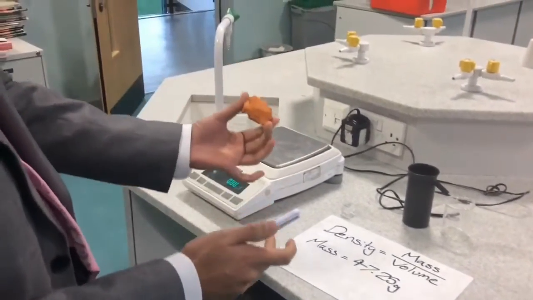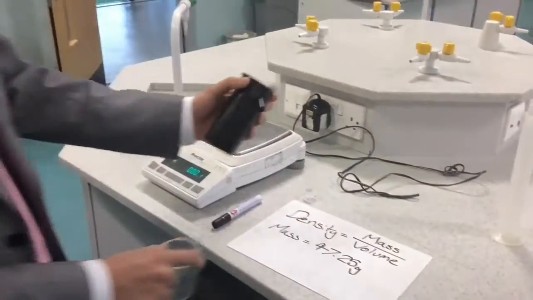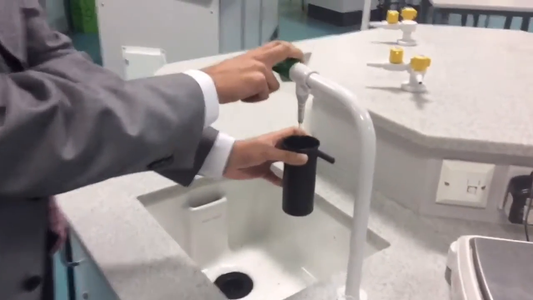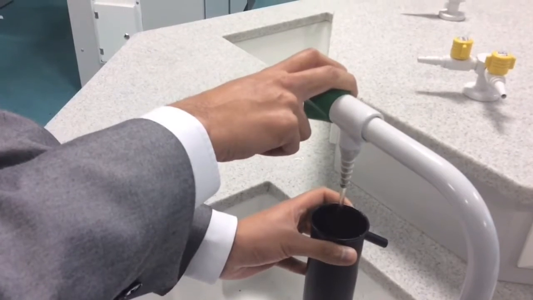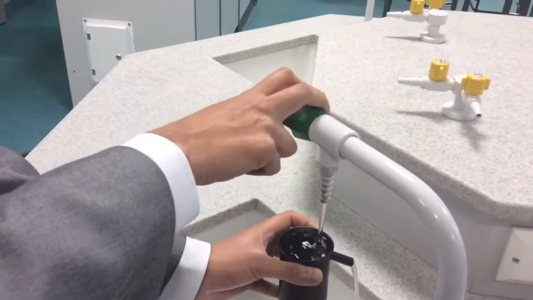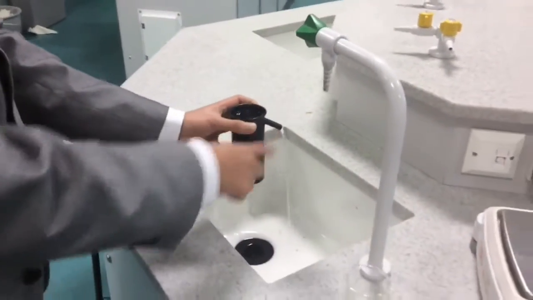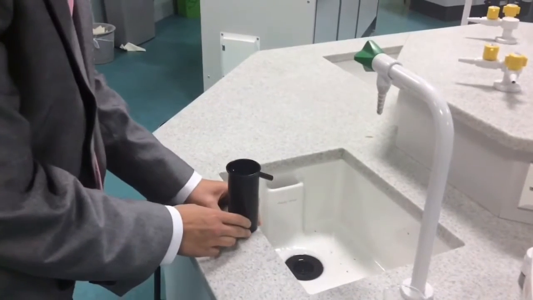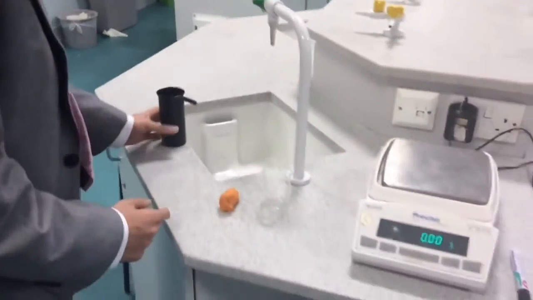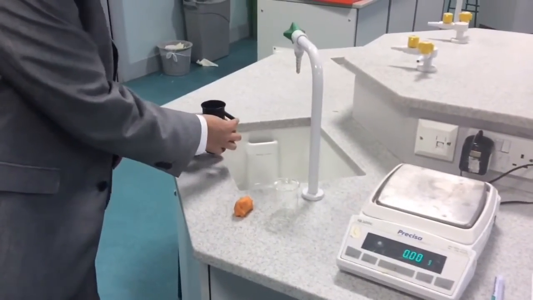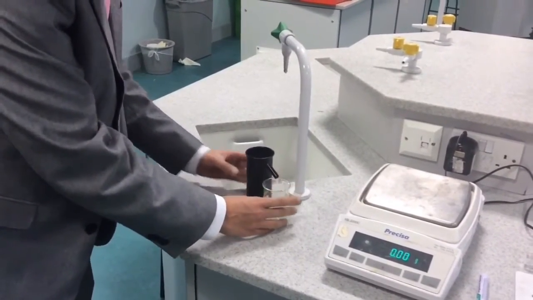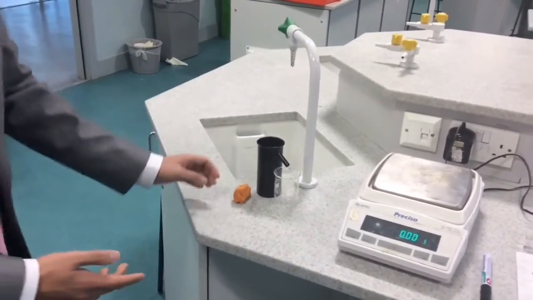It's very difficult to work it out with a ruler, so what we're going to use is a Eureka can. So what you need to do is first fill up the Eureka can with water right the way to the top until water starts dripping out the spout over here. Lay it on the side of the sink until no more drops fall out from the side. Very carefully bring this next to your small beaker. You want to make sure that there are no drops falling out.